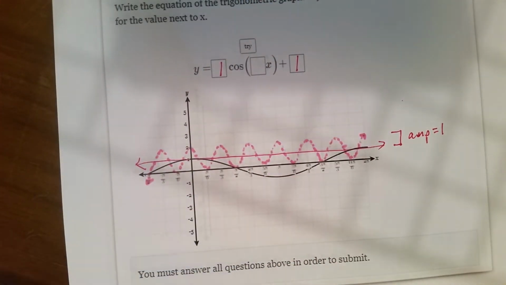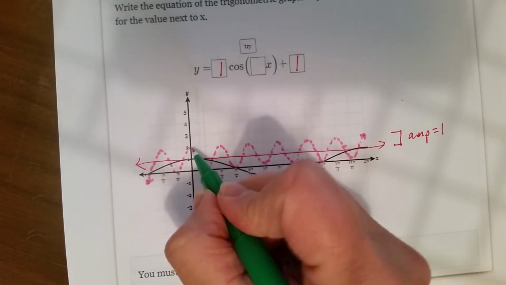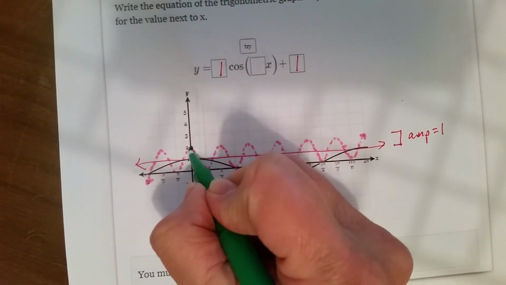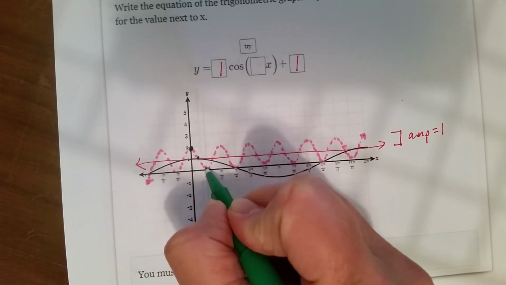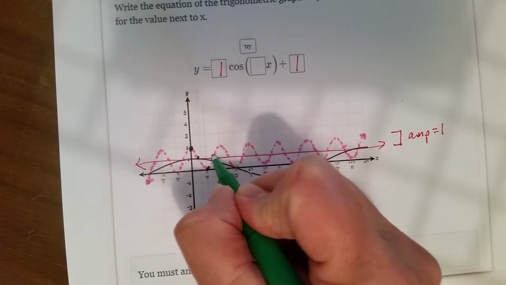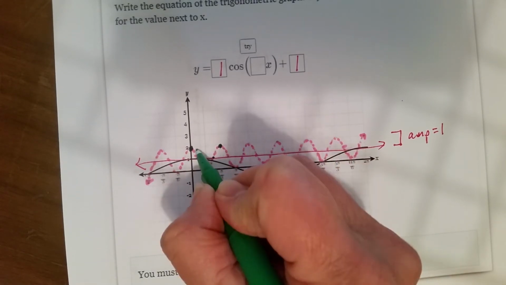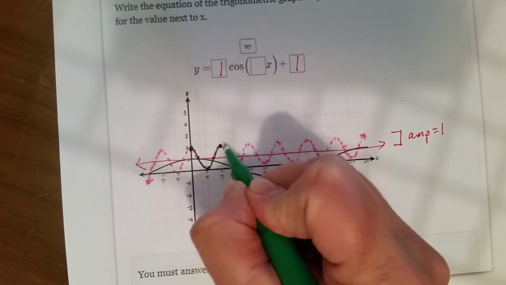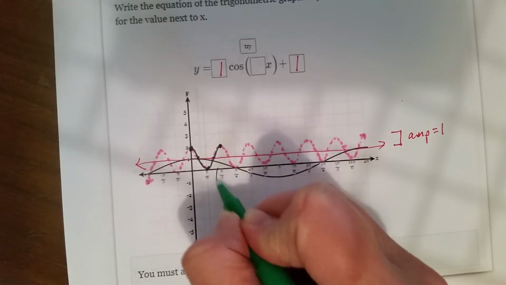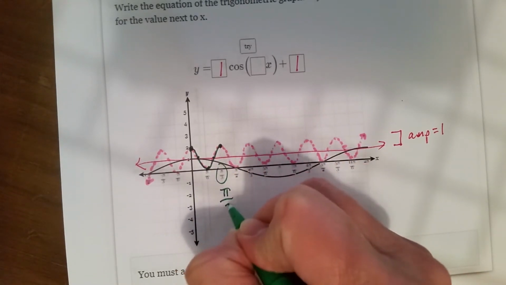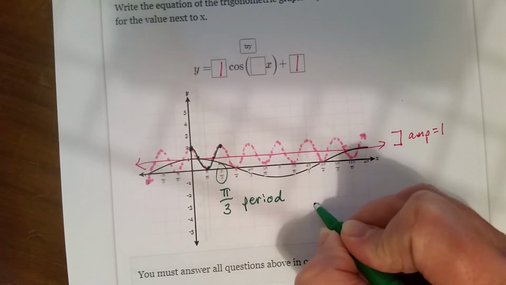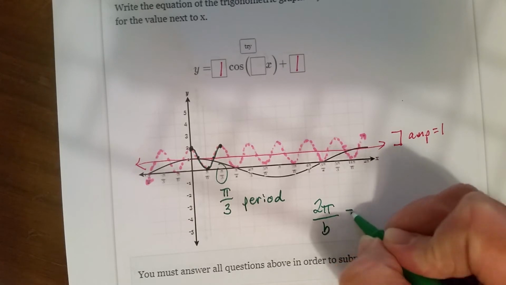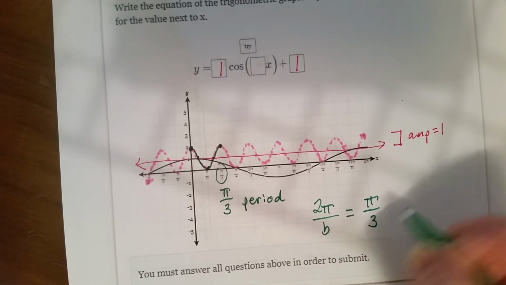Now, let's figure out what the period is. So I'm looking at a cosine. So my cosine is max, 0, which is now at my midline, min, 0 or midline, and then max. So this actually completes one cycle from here to here, and that's at pi over 3. That's the period of this thing. So what I'm going to do is take 2 pi over b, set it equal to pi over 3.